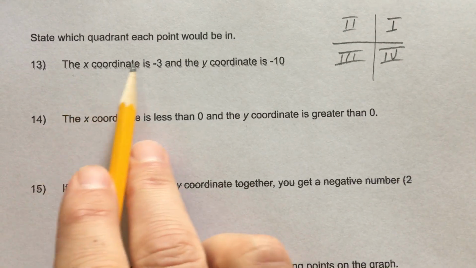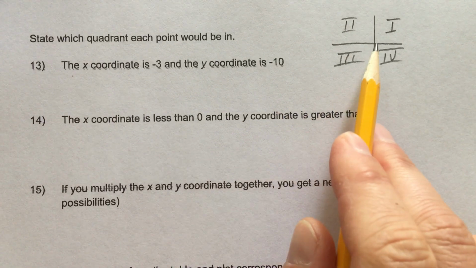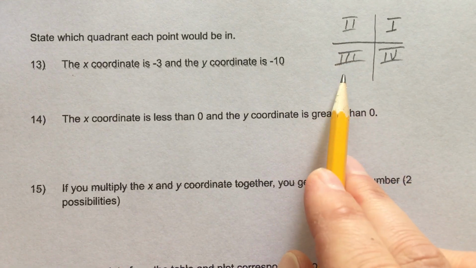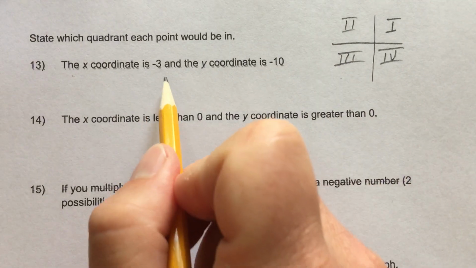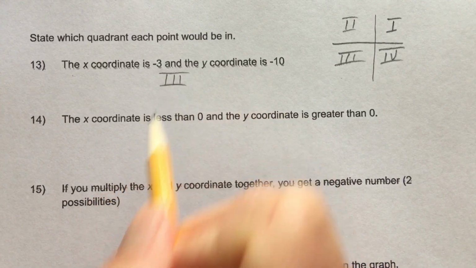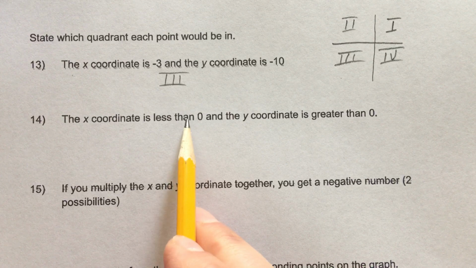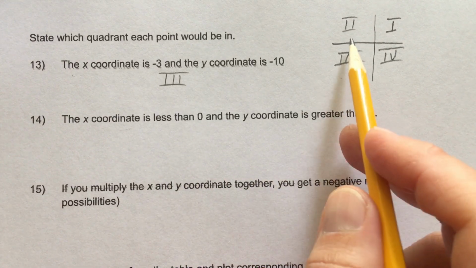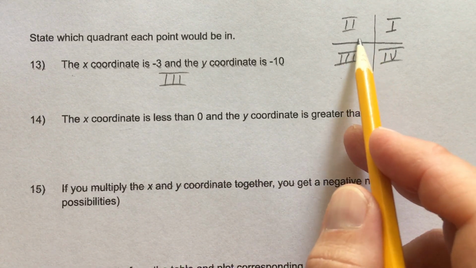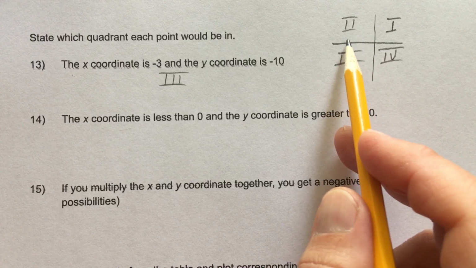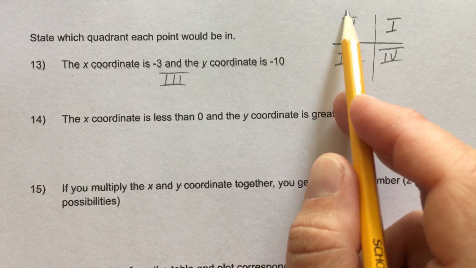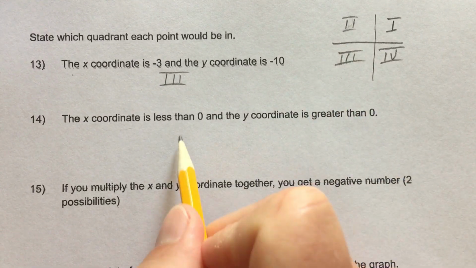So X coordinate is -3, Y coordinate is -10. If we went -3 and -10, we'd be right in the middle of quadrant 3. The X coordinate is less than 0, so it's something negative, and the Y coordinate is greater than 0. So negative X coordinate means we went to the left, and a positive Y coordinate means we went up. So we would be in the middle of quadrant 2.